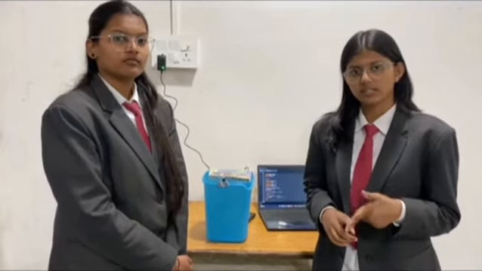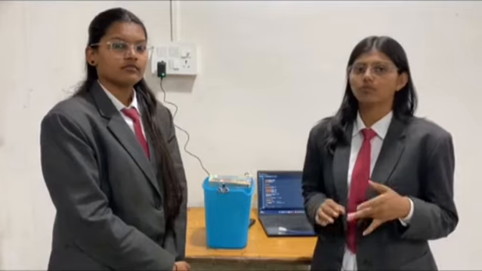Hello all, today we are going to present our mid-sem IoT project, that is Smart Dustbin. So here we are using majorly 4 components. The first one is Arduino, the second one is ultrasonic sensor, third one is servo motor, that is micro servo, and fourth one is the USB cable and power adapter.